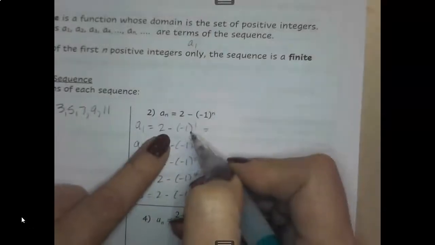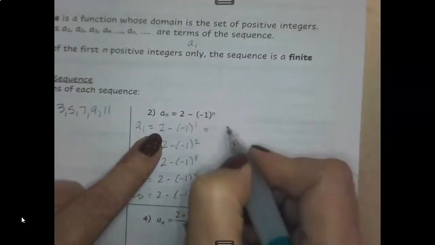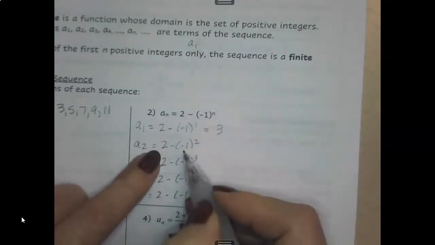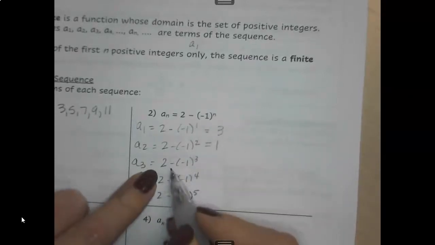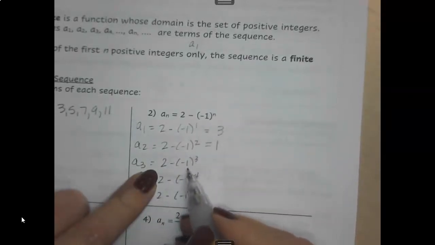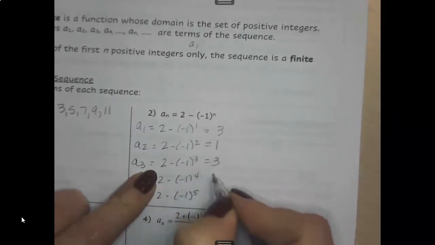If it's to the first power, then that's going to stay negative 1. So 2 minus negative 1 would be 3. Negative 1 squared is 1, so 2 minus 1 is 1. And this one just goes back and forth. Negative 1 cubed is going to make that negative, so 2 minus negative 1.